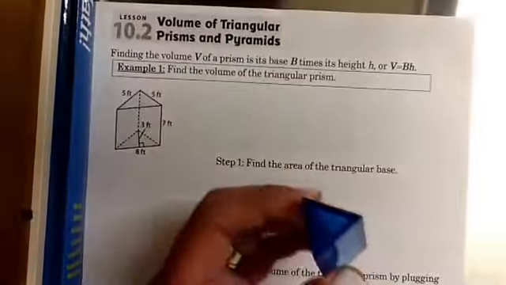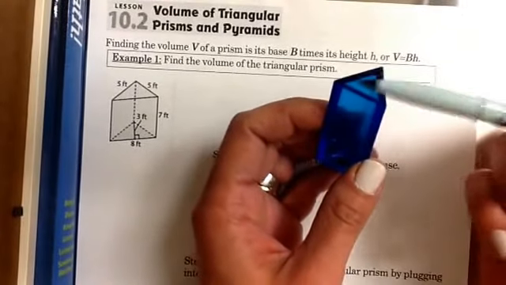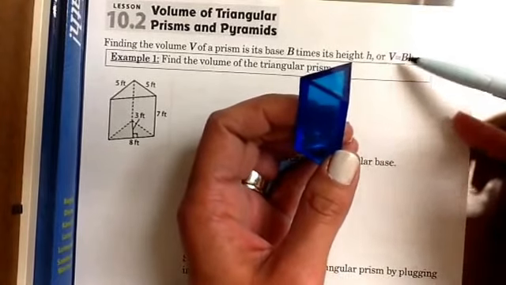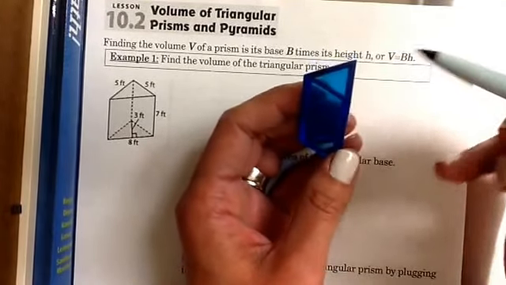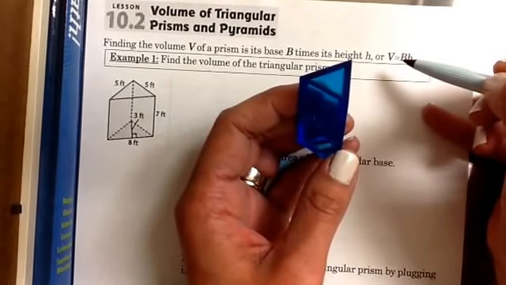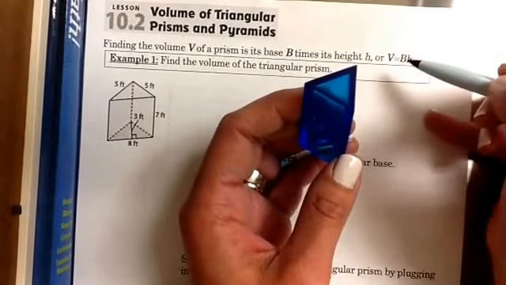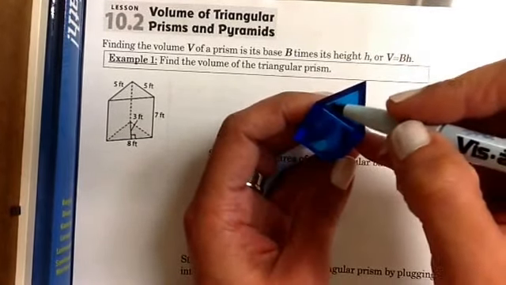We're starting with the prism, and just so you can connect this model to the formula, when you're finding volume, it's the space inside. So when you're finding the volume, the capital B, you saw this in your last video, is the area of the base. That means the inside of my base.